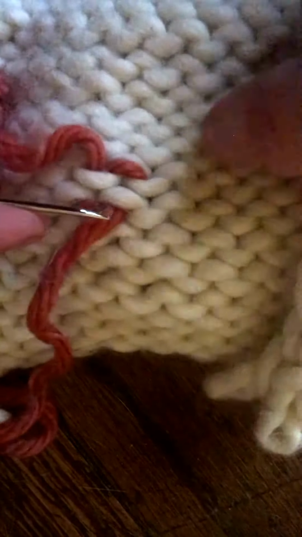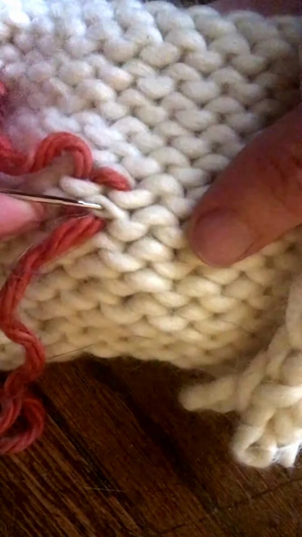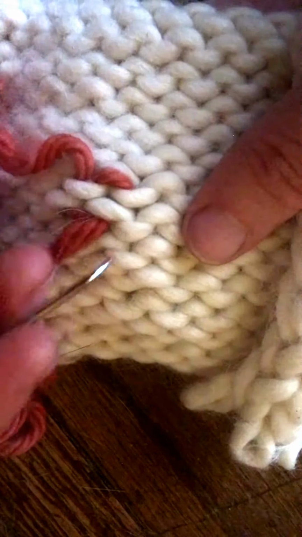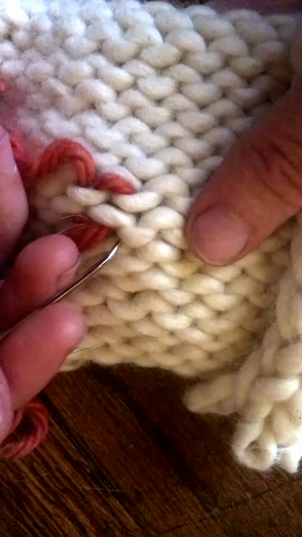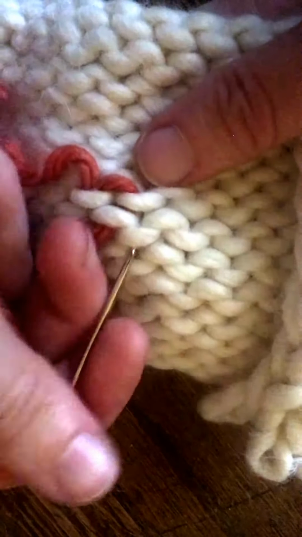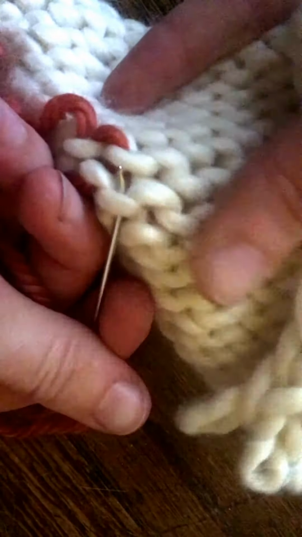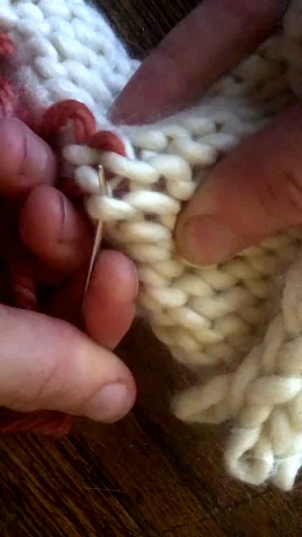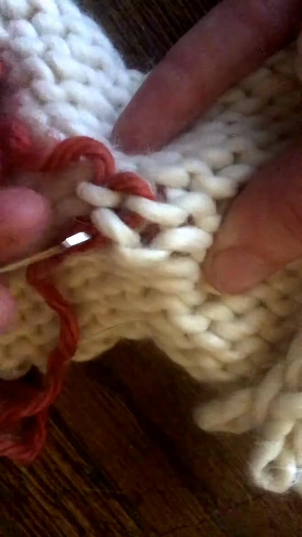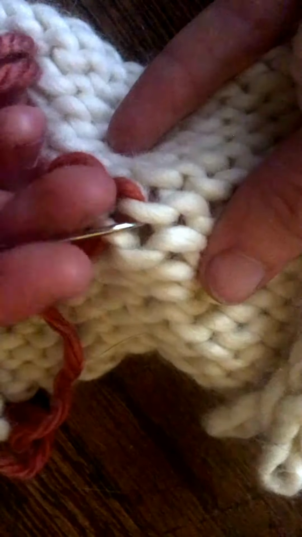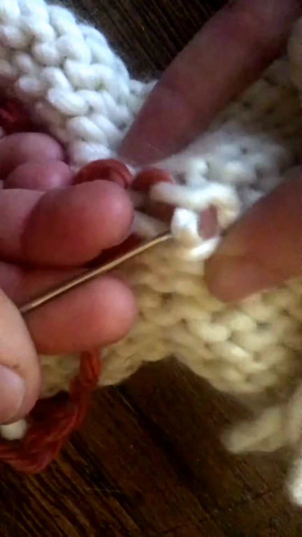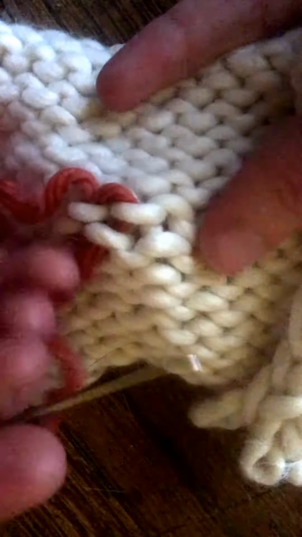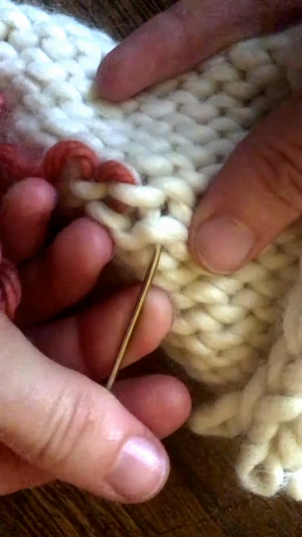So you can see this is what happens in stockinette stitch, but you can do this with any stitch. The idea is just finding where your yarn is going and following that. And I find it really helpful to do that by pulling on my yarn, pulling my piece apart, pulling on it, and seeing where it goes next. So you can see where this guy goes next is right here. And then right here. So I'm going to follow this around.